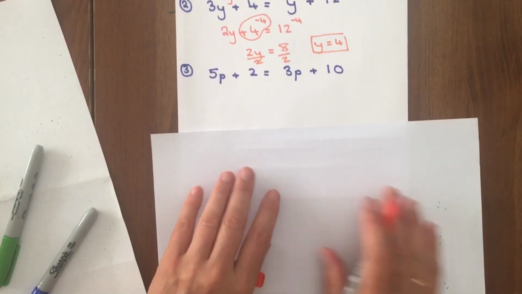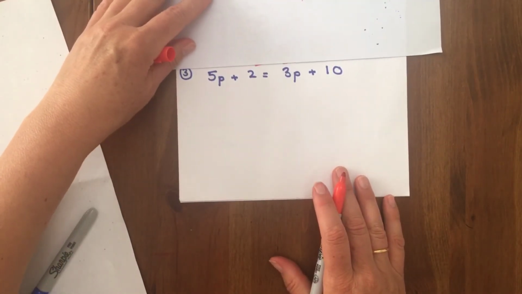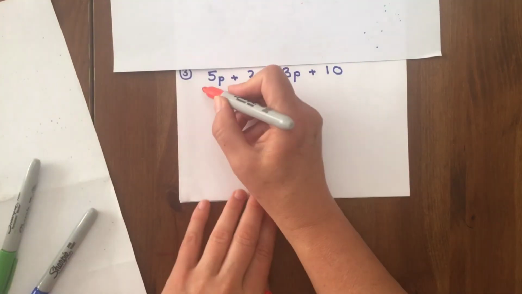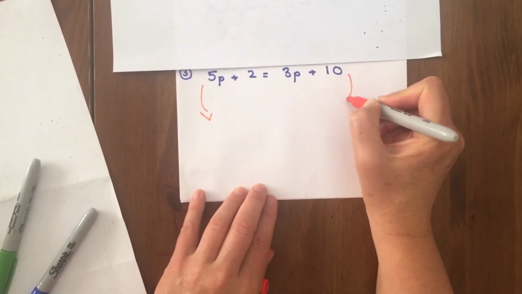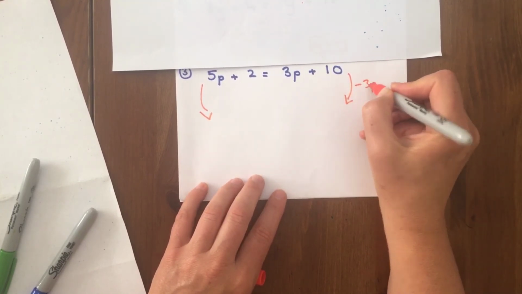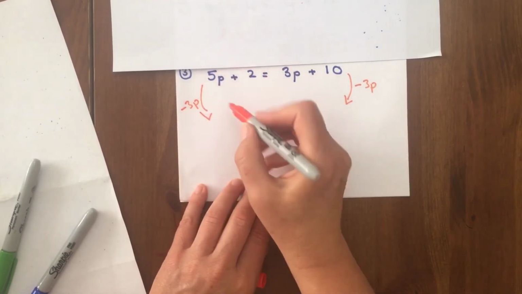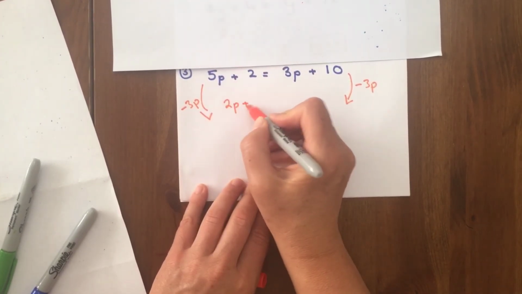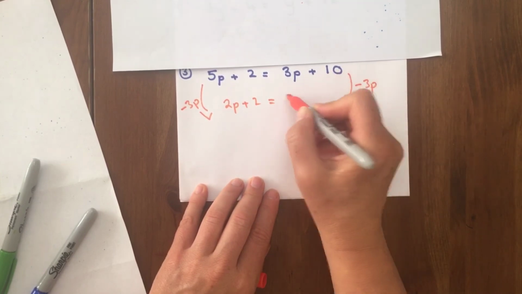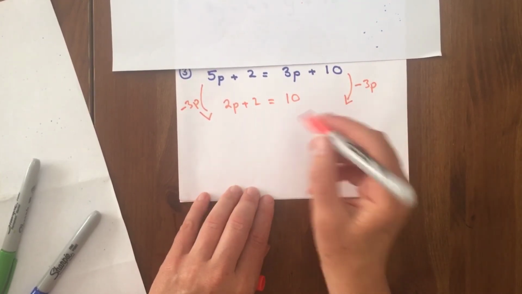Okay, last question. Just cover that up so it doesn't confuse you. Okay, I'm going to do it this way this time. You decide which method you prefer to show your working. Okay, now I'm going to take away 3p from both sides of the equation. 5p take away 3p is 2p equals just 10. 3p take away 3p cancel each other out.